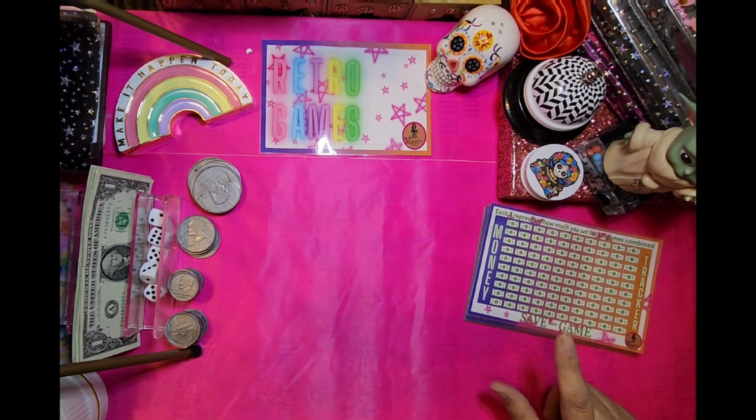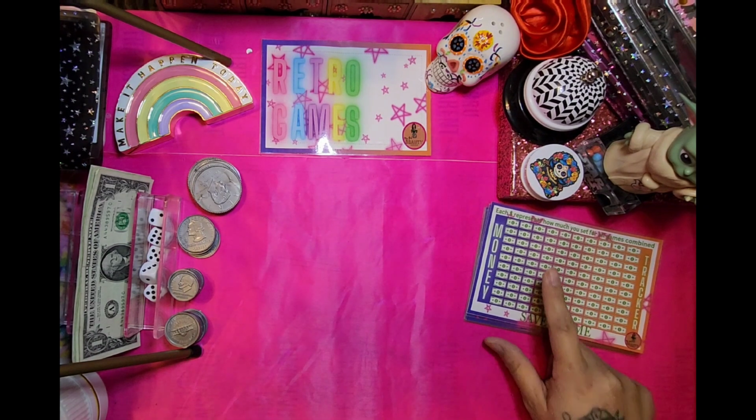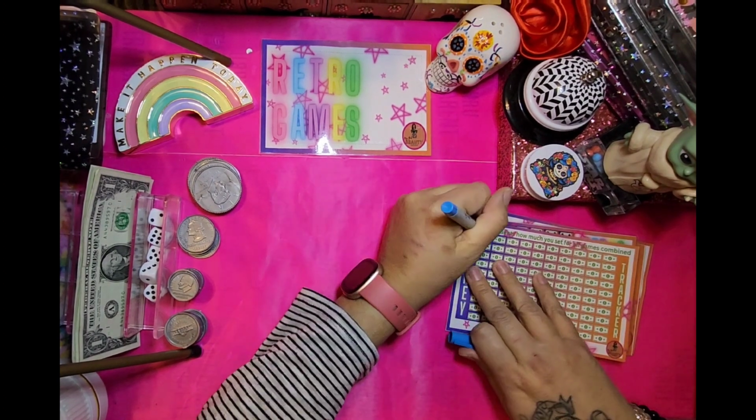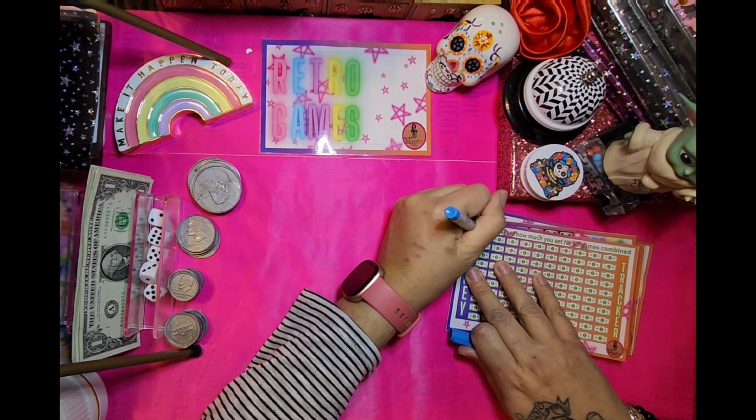Let me go ahead and get my marker. We're gonna mark off how much we're using, again, on my dollars. So for this game, we are doing $6.